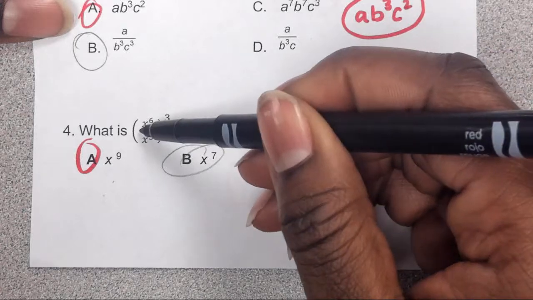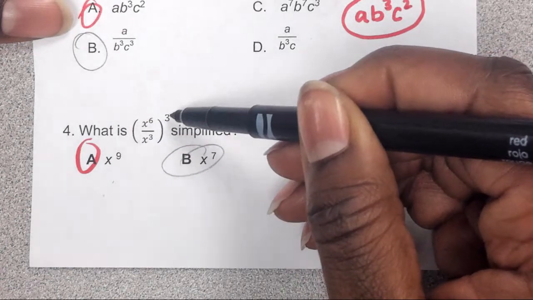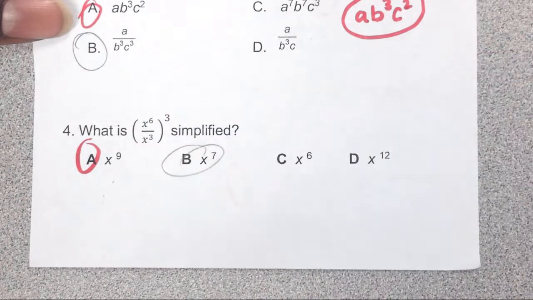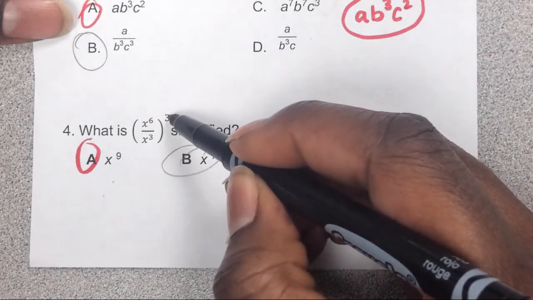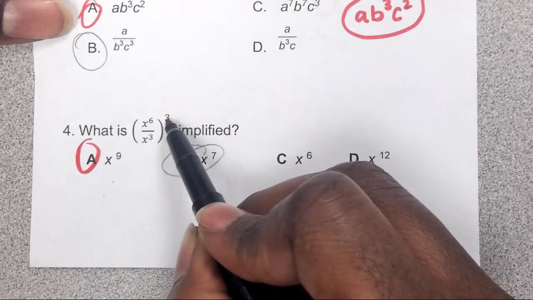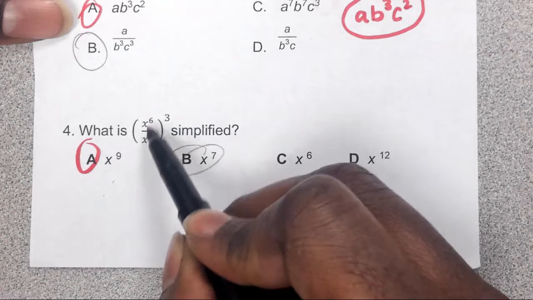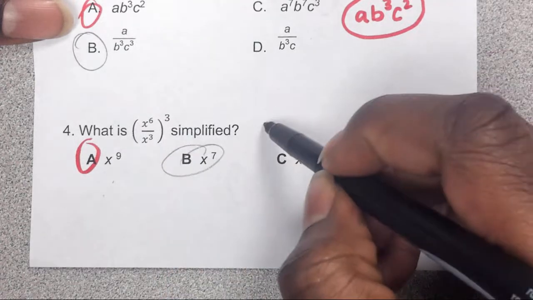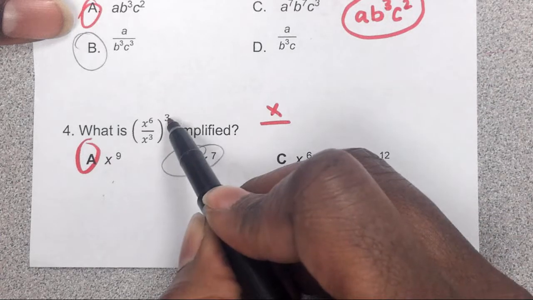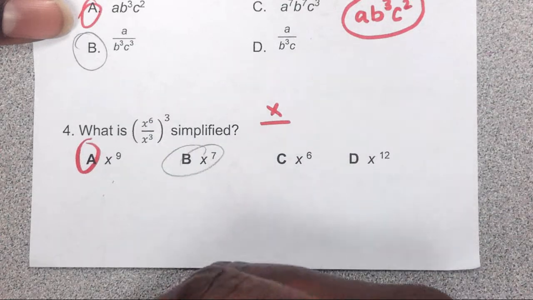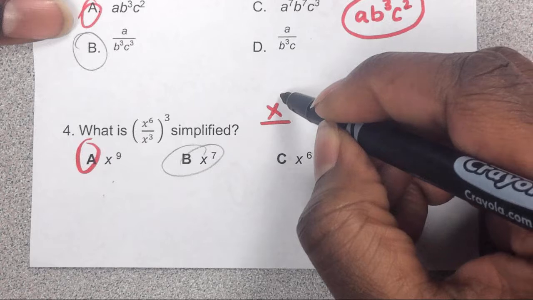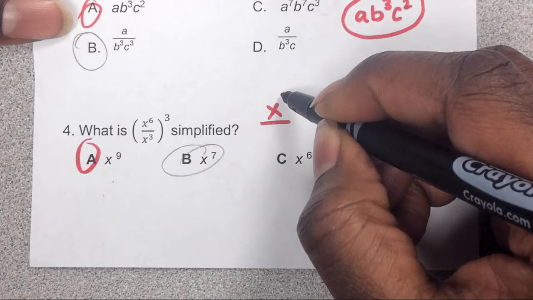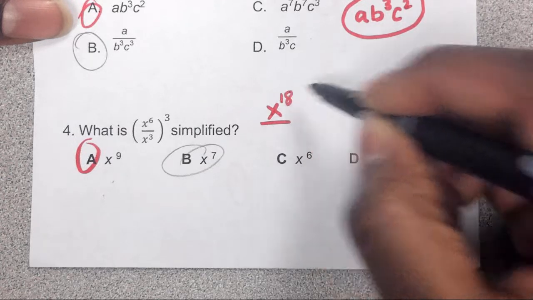This has a division problem right here. However, it also has a power on the outside of the parentheses. So the power on the outside is the same rule. If there's a power on the outside, it has to get multiplied times any power on the inside. It doesn't matter if it's on top or bottom of the fraction. So what is that going to become? What am I going to do with this 3 and this 6? And what is that going to give me? Power of what? 6 times 3 is 18.